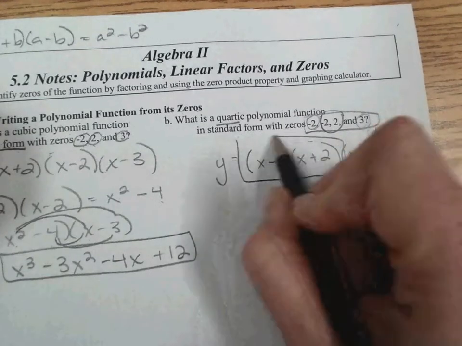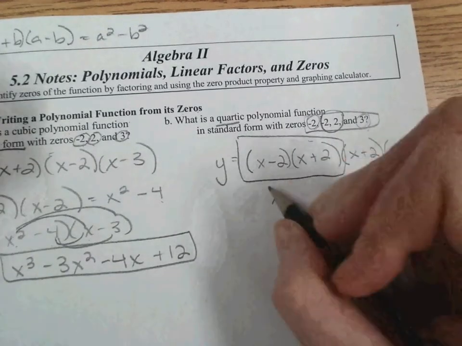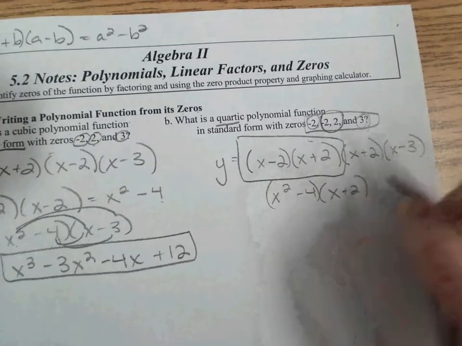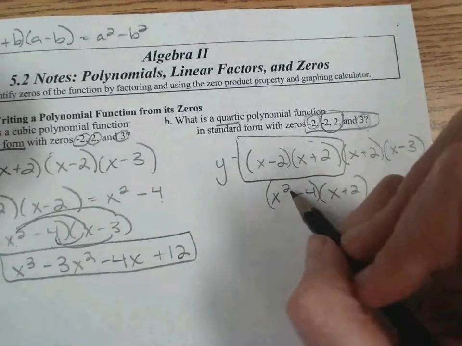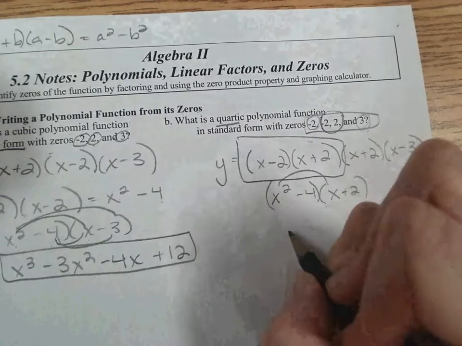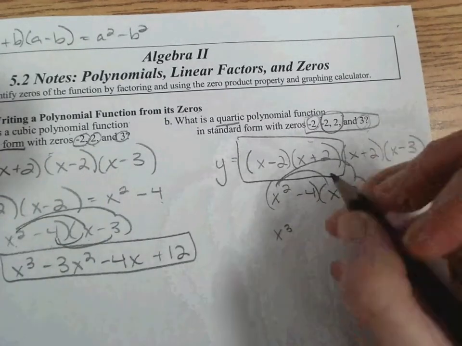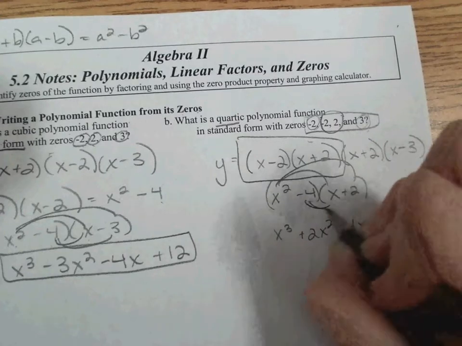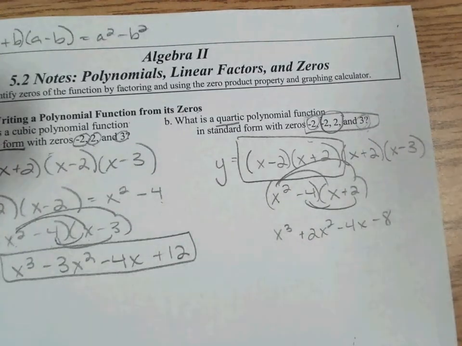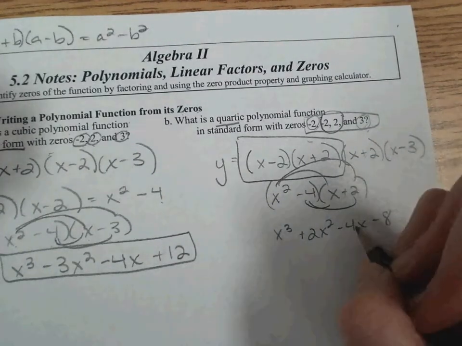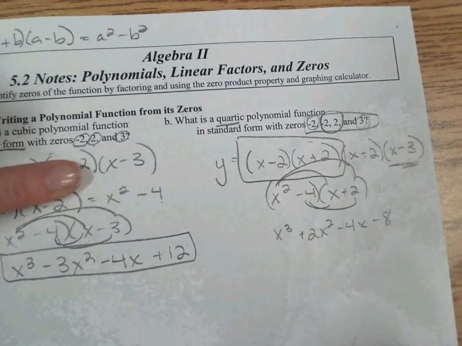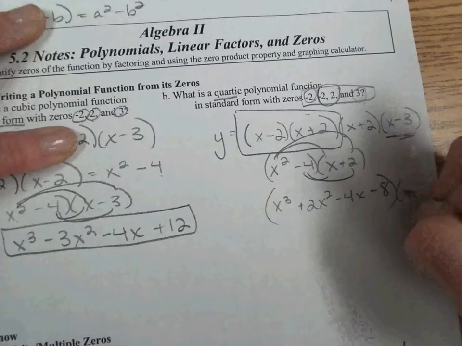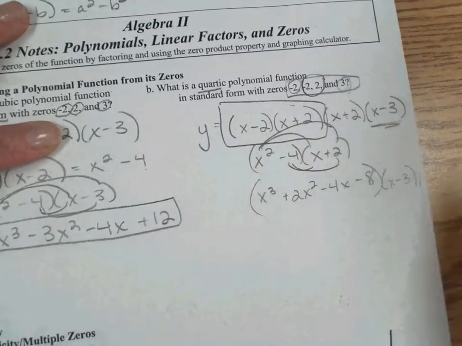I know this pair right here is going to FOIL into x squared minus 4. Now I'm going to multiply that by my x plus 2. Distributing, I get x to the third plus 2x squared minus 4x minus 8. And now I need to multiply that by my last group here. So I'm going to multiply that times my x minus 3.